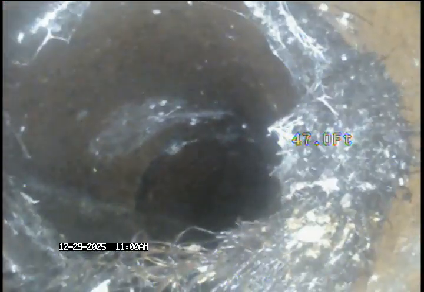Bit of a change in direction visible here. Another moderate root with a little bit of root tail hanging into the bottom of the pipe at 46.